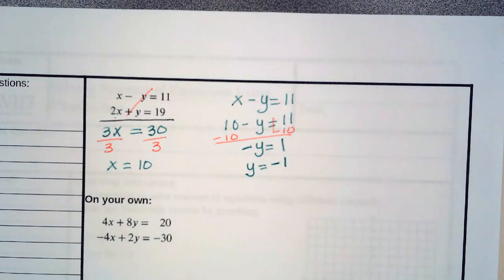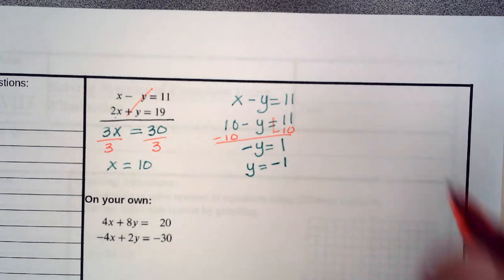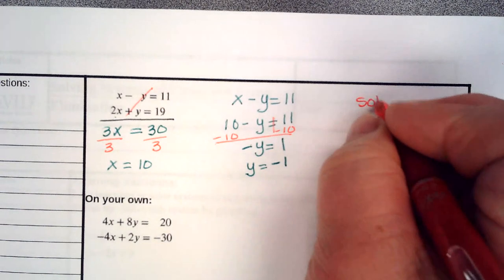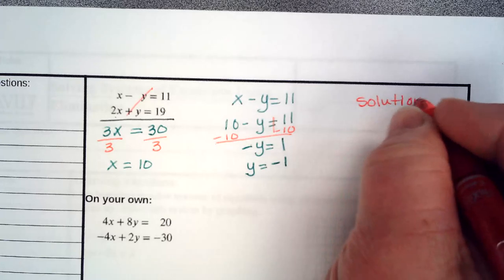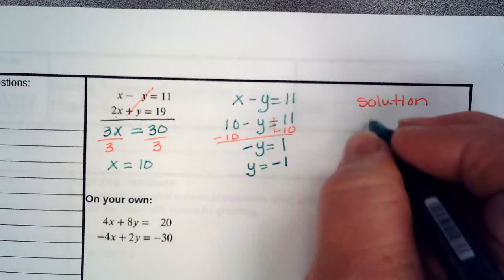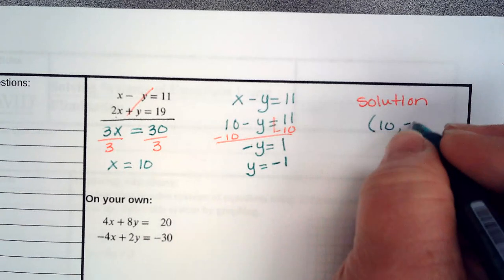The opposite of y is positive 1. Y must be negative 1. So my solution is the point 10, negative 1.